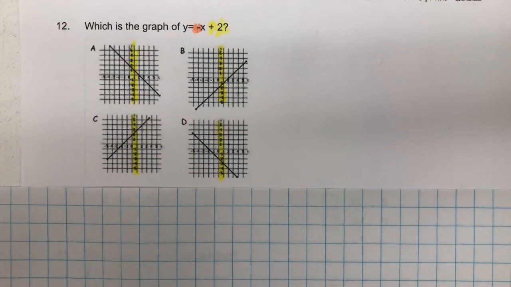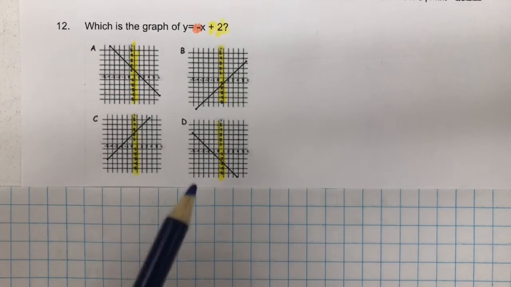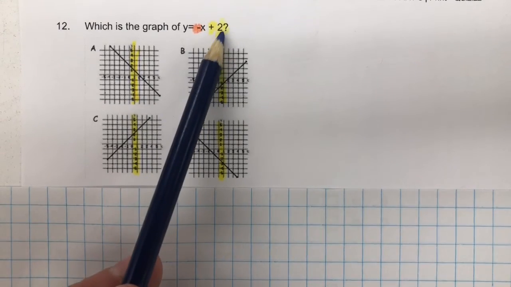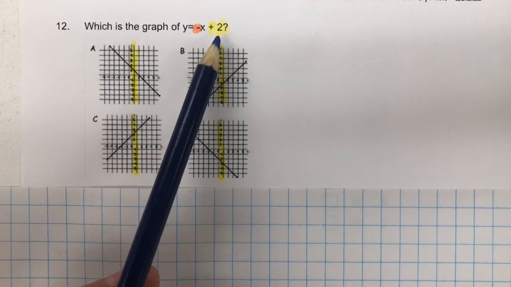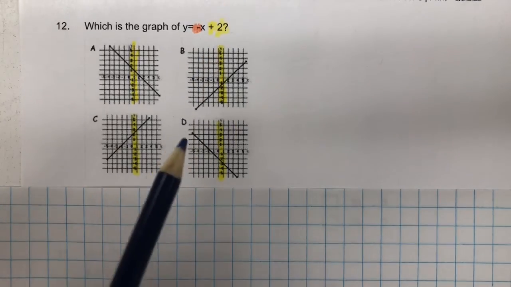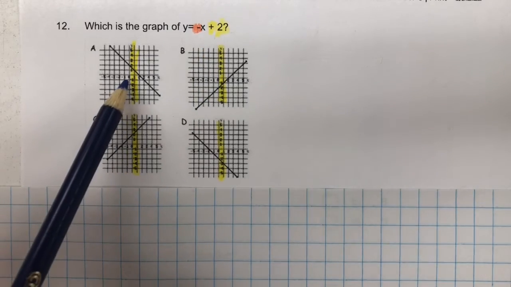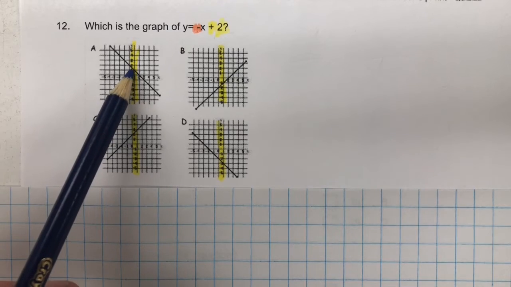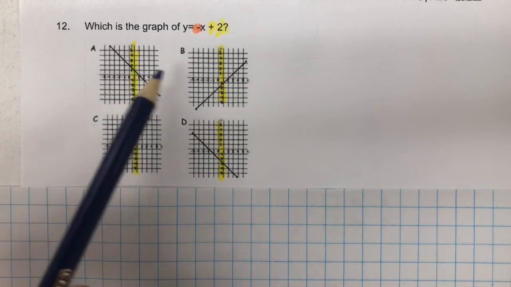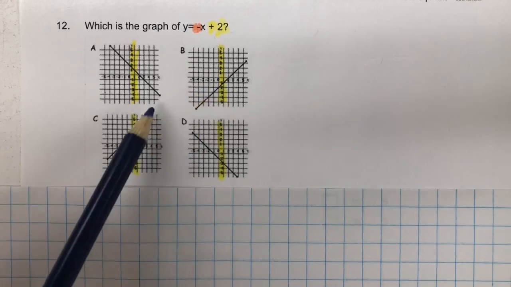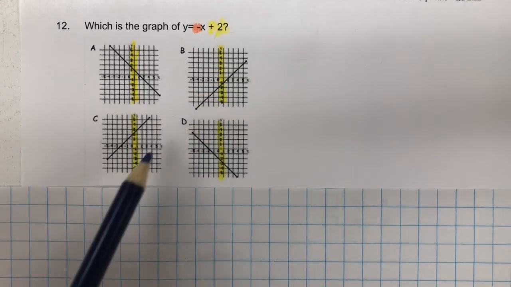For number 12, which is the graph of y equals negative x plus 2? Well, first I'm going to look at the y-intercept. And the y-intercept is where the line intersects or crosses the y-axis. So it crosses at positive 2. Well, I can see that this is crossing, it looks like at a positive 2. This one looks like a negative 1 or negative 2. It's hard to tell, or maybe even the origin.